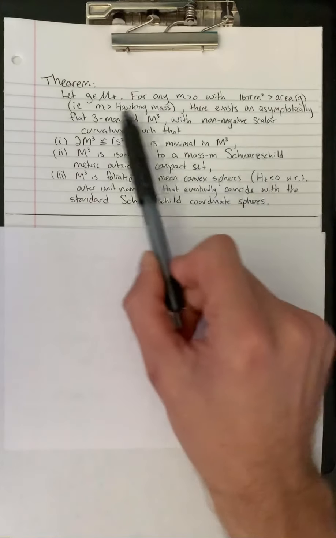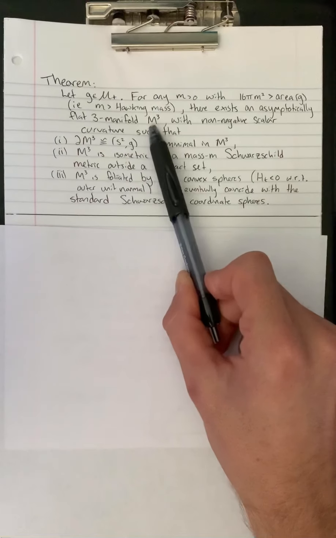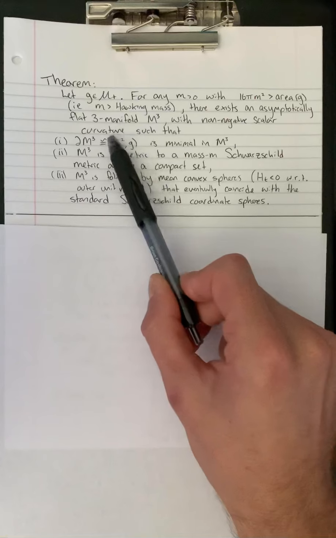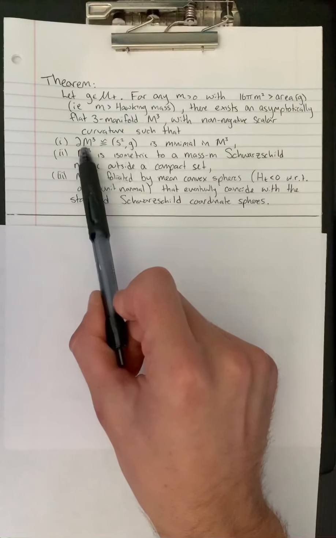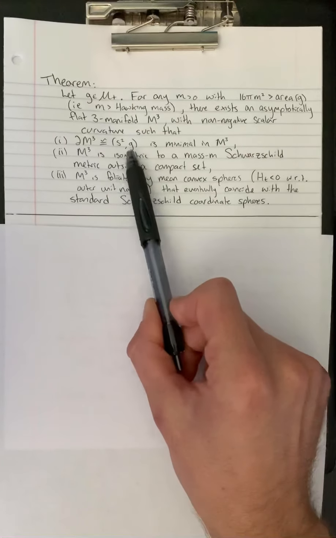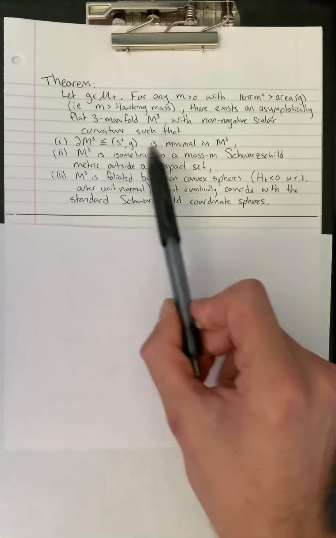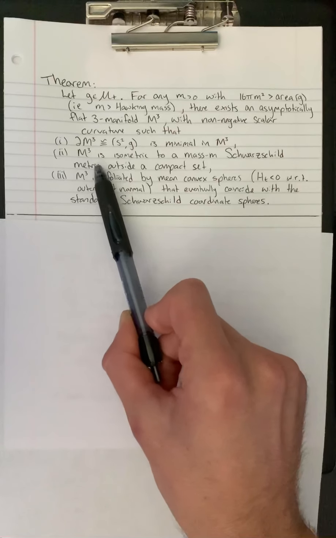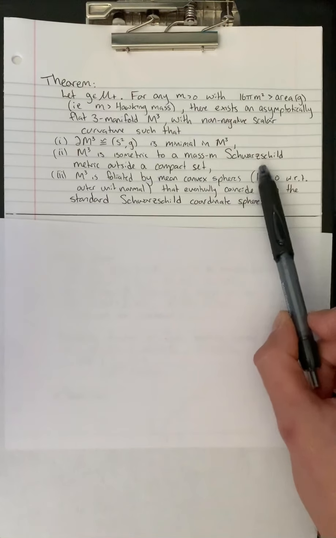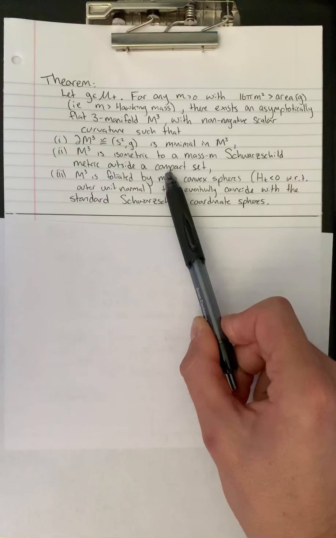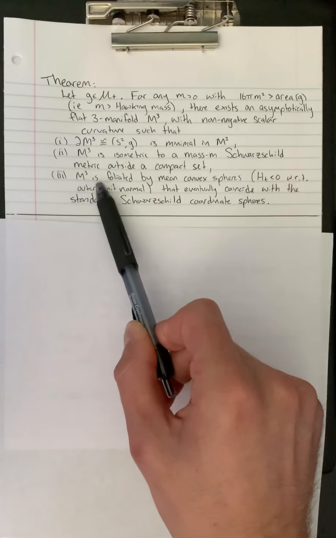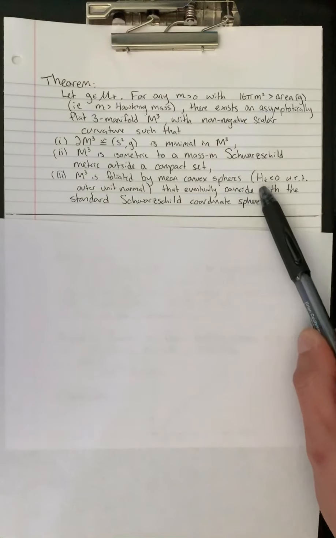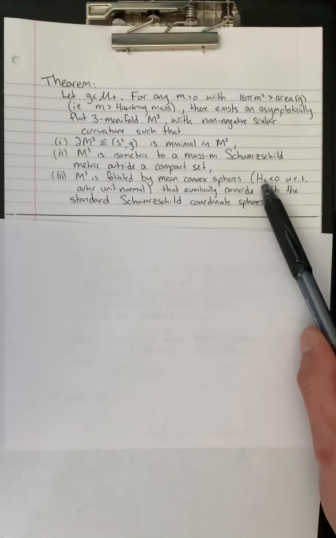Then there exists an asymptotically flat 3-manifold, I'll call it M or M3, with non-negative scalar curvature, i.e. the dominant energy condition, such that the boundary of M3 is isometric to S2 with the metric g and is minimal in M3. Second condition, that M3 is isometric to a mass m Schwarzschild metric outside of a compact set.